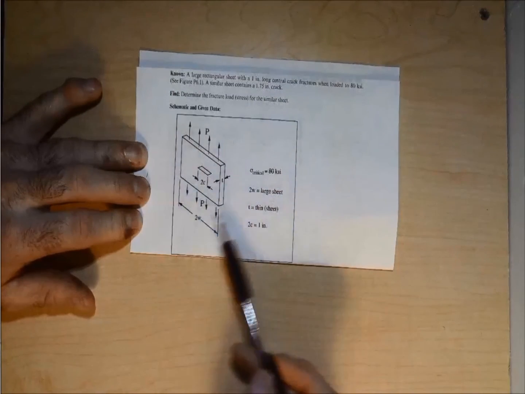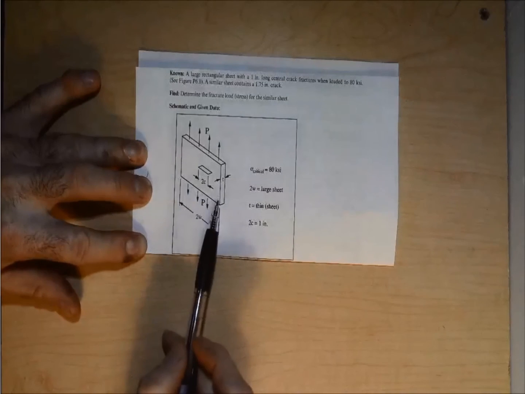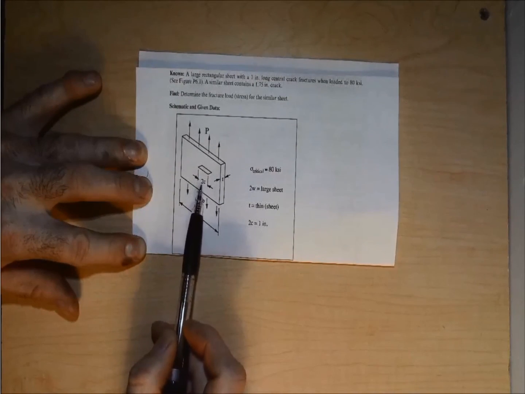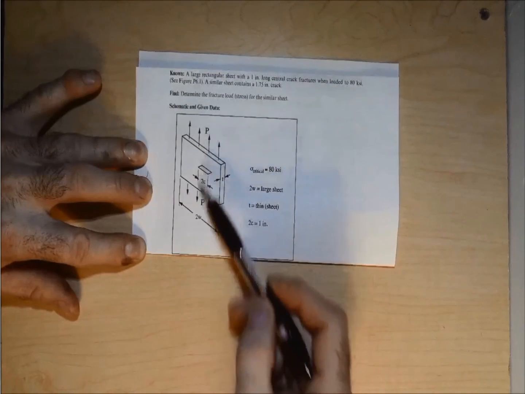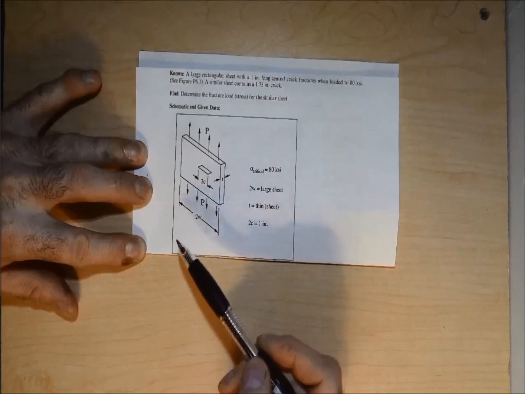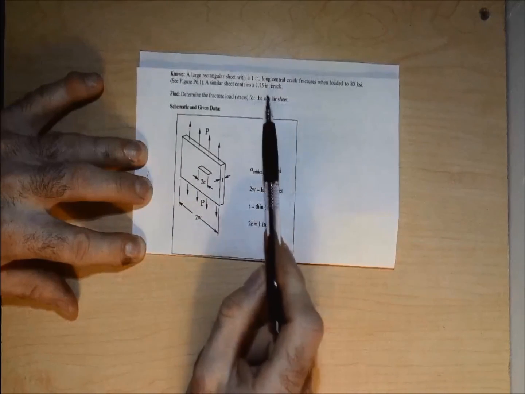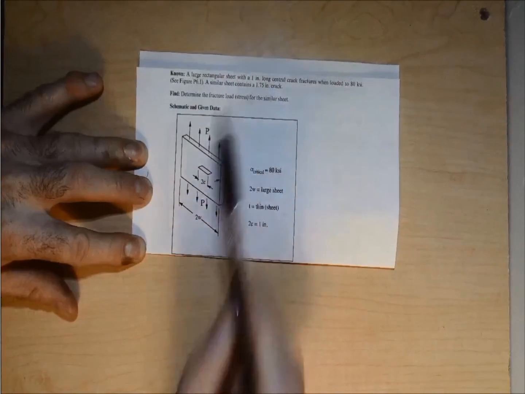Shown down here we have our given schematic and diagram. We can see the width of this sheet is 2W, the central crack is 2C, we have a thickness of T, and here is the external load P. They want us to find the fracture load or the stress for the similar sheet, which, again, is the one with the 1.75 inch crack.